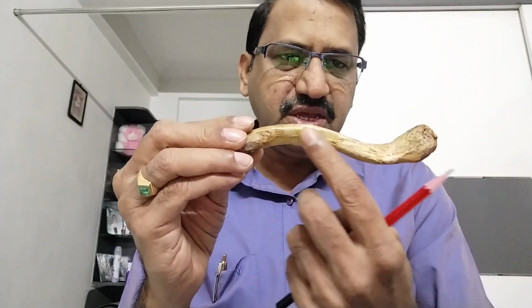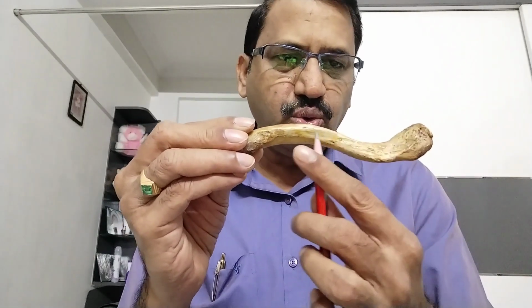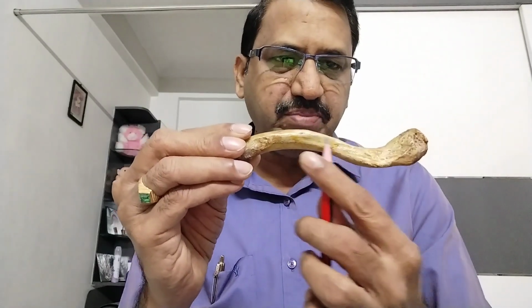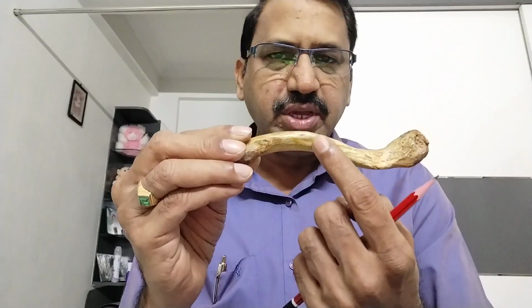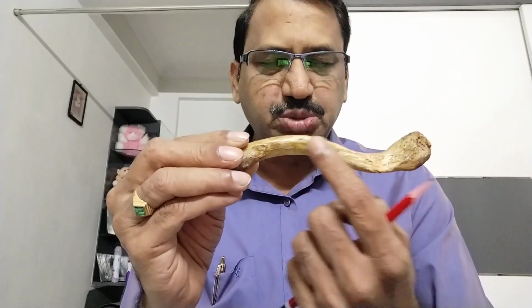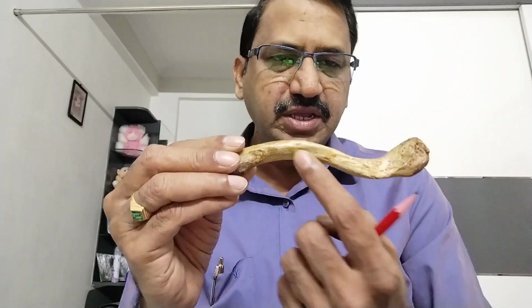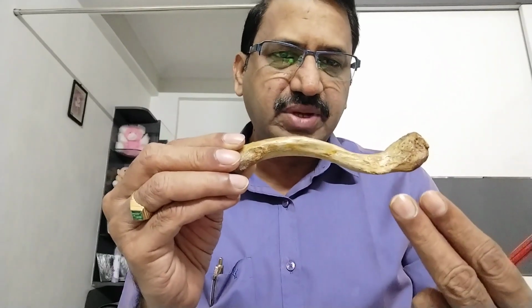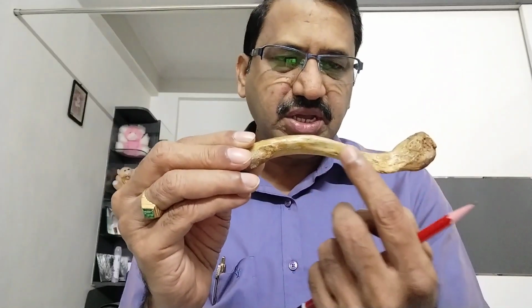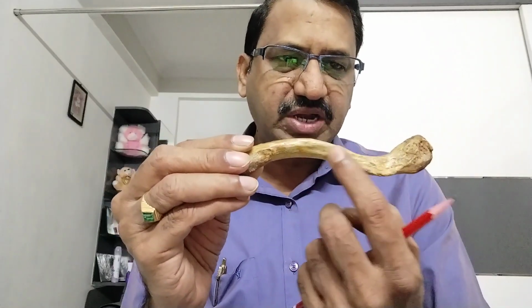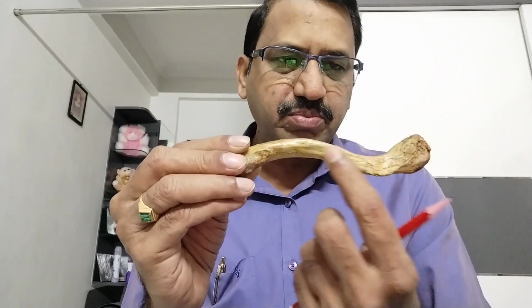Next, in the middle of the shaft of the clavicle, the inferior surface presents a groove, or a depressed area. This is called the subclavian groove. The subclavian groove provides attachment or insertion to the subclavius muscle, a small, triangular muscle. It takes origin from the first rib, then gets inserted into the inferior surface of the clavicle in the middle third, in the subclavian groove. Okay, that is another important point.